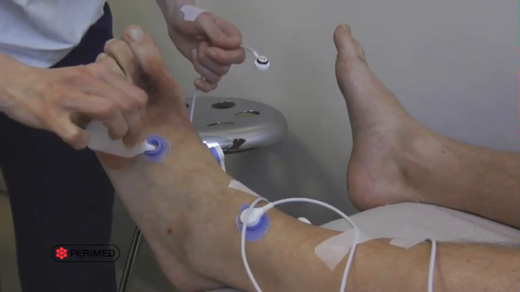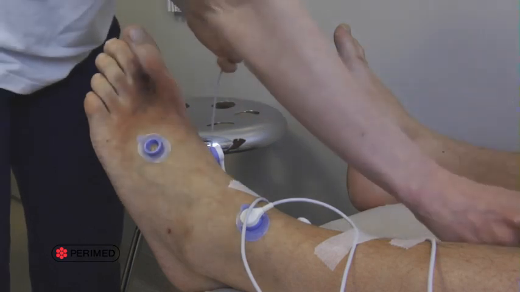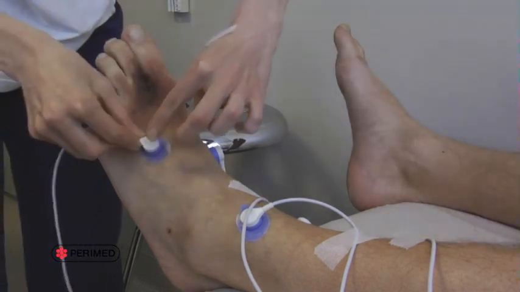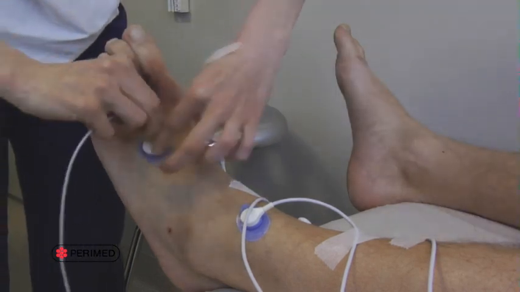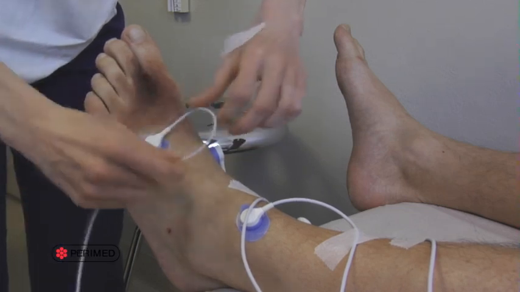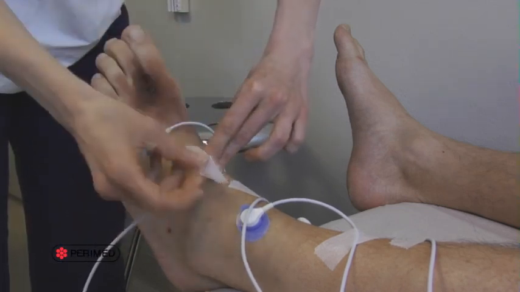Now let's discuss using tcpO2 to assess wound healing potential. On the foot, while breathing normobaric air, that is air at ambient atmospheric pressures, the average tcpO2 in a healthy person is always greater than 50 millimeters of mercury.